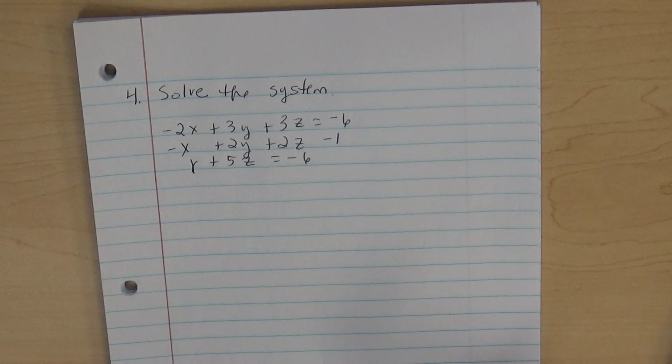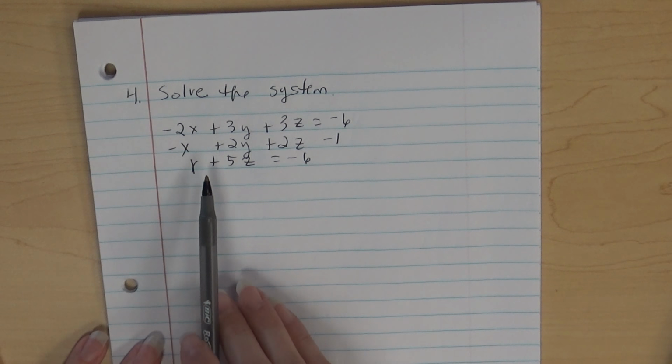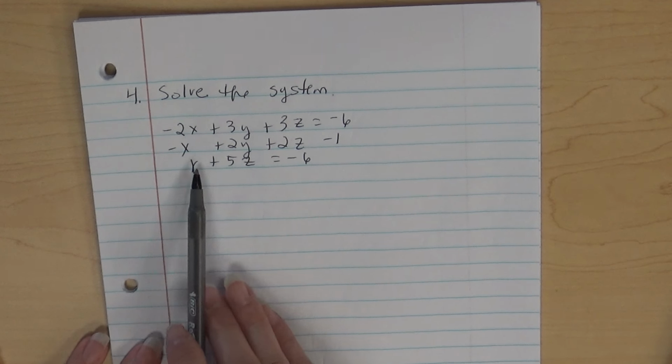Question number 4. We're asked to solve the system. This time we've got 3 equations with 3 variables. However, if we look at the third equation, we notice that it's only got the x and the z. And I also notice that x has a coefficient of 1. So that's going to make it easy to solve this equation for x.